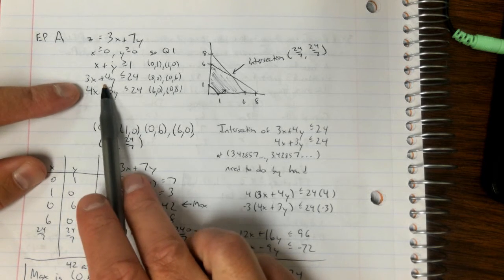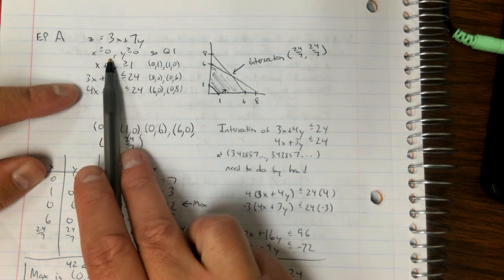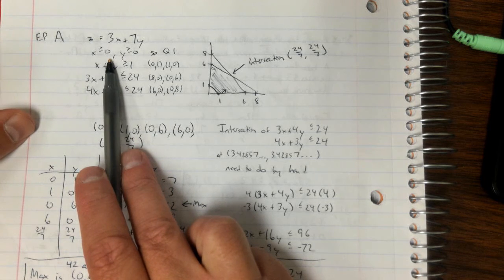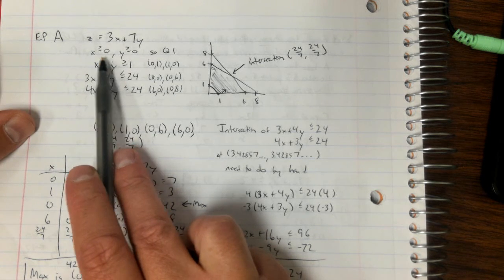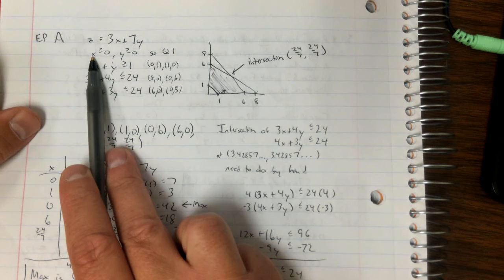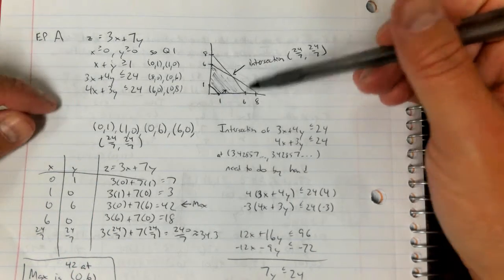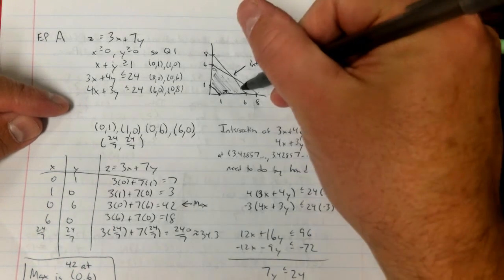The next one is 3x plus 4y less than or equal to 24. So cover up y, 24 divided by 3 is 8, so that's 8, 0. And cover up x, 24 divided by 4 is 6, so 0, 6. So you use your 8 and your 6 to draw that line, and it's to the left.